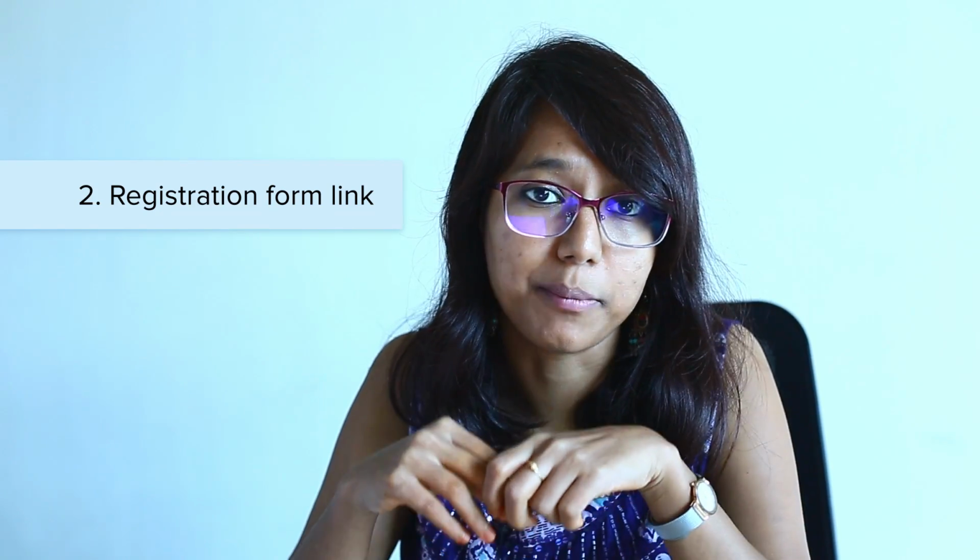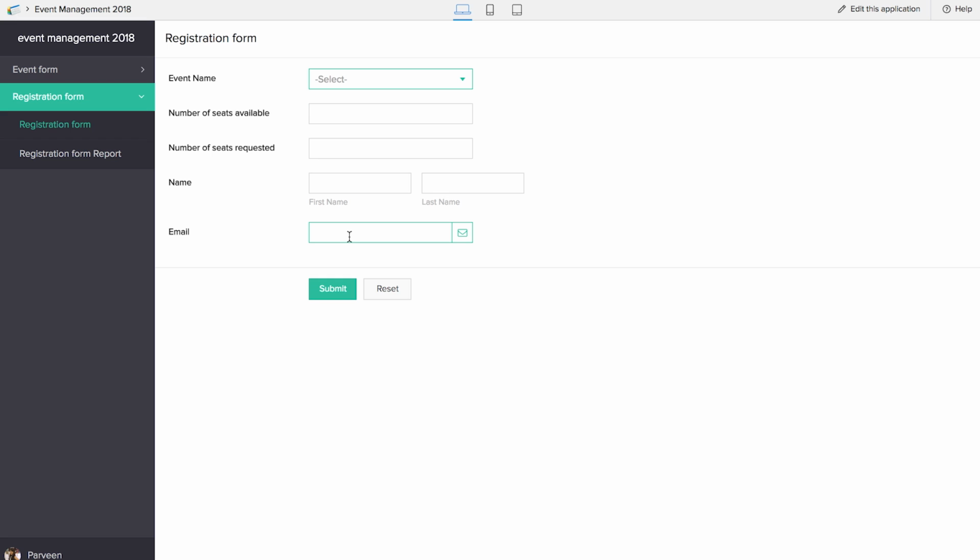Once our registration form is ready, the second feature says that we should send this registration link to people, and for that we need to publish our registration form. Let's see how to do that. That is sharing the registration form with the world.